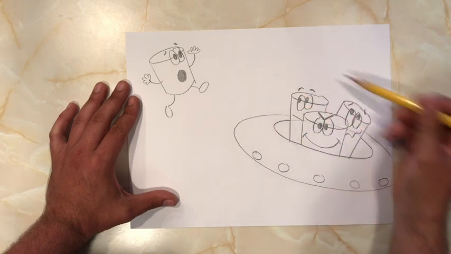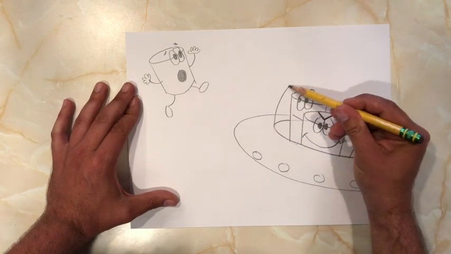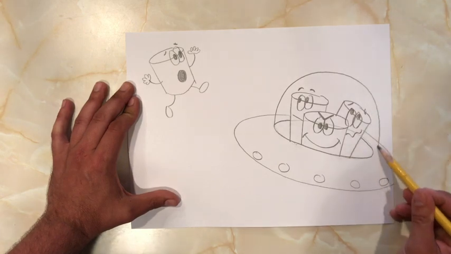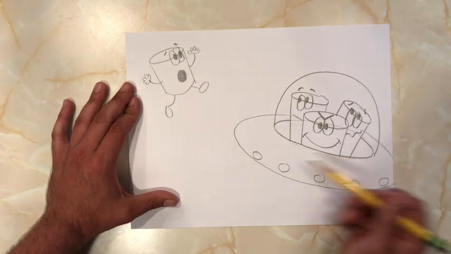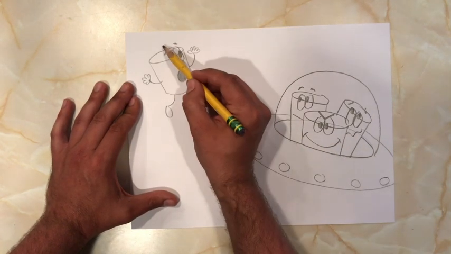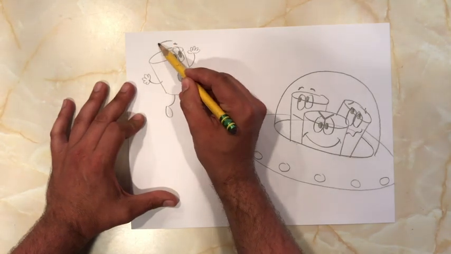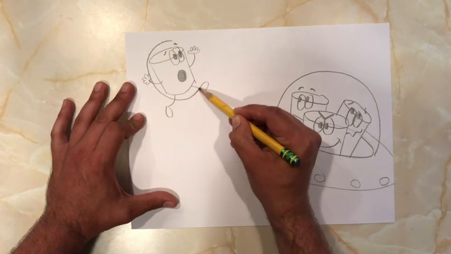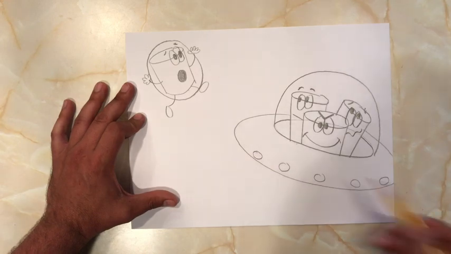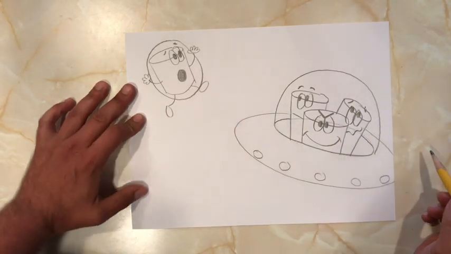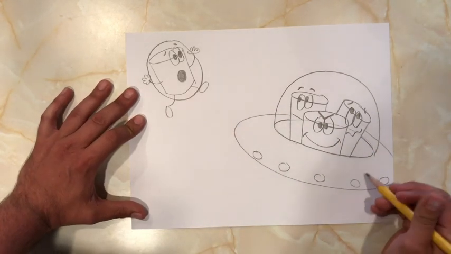What else do we need? Oh, we want them to be able to breathe, so I'm gonna go ahead and put a bubble around them so they're inside their spaceship and they can breathe in there. Oh, maybe this guy needs a bubble too. He's just gonna be like completely in a bubble. Now he's floating away in outer space, and that might not be the best idea.